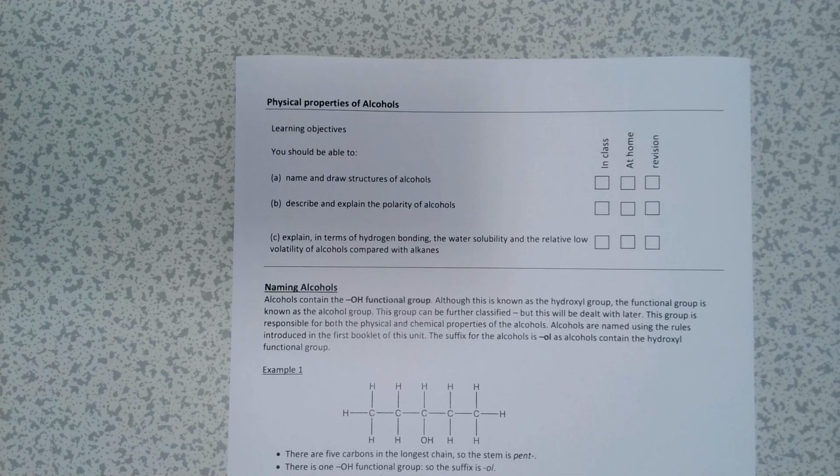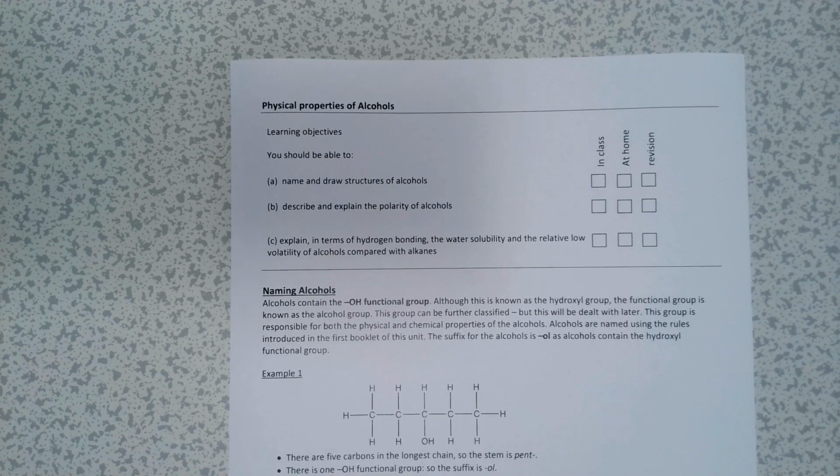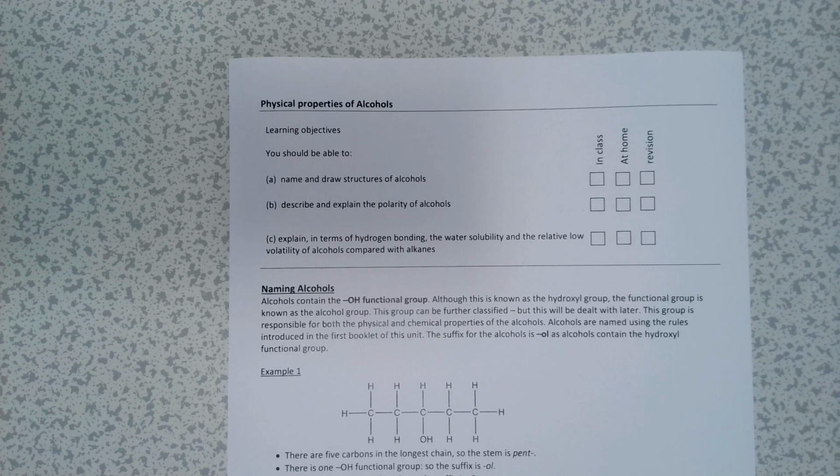In addition to being able to name and draw structures of alcohols, we're specifically looking at the bond polarities within alcohols and using hydrogen bonding to explain water solubility and that low volatility compared to other organic molecules such as alkanes.